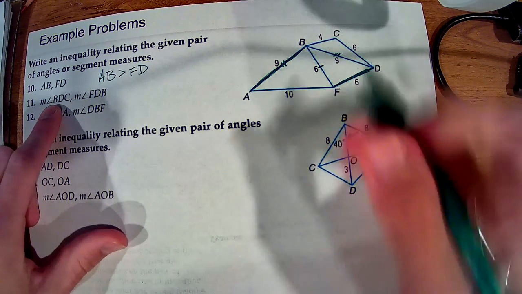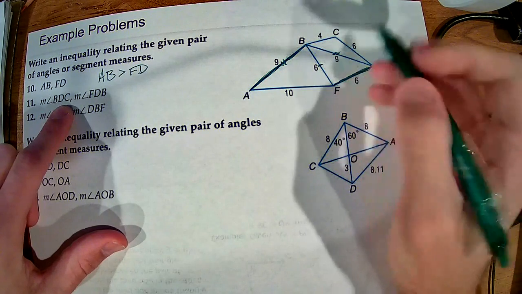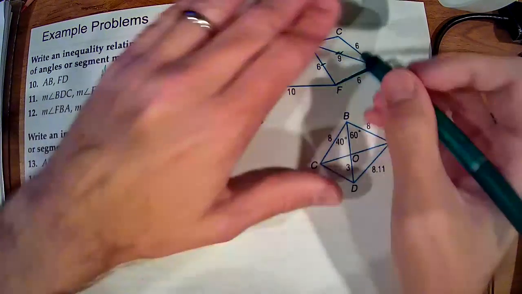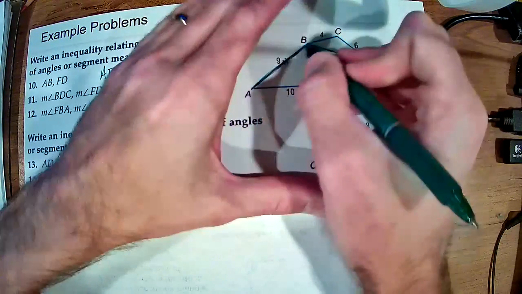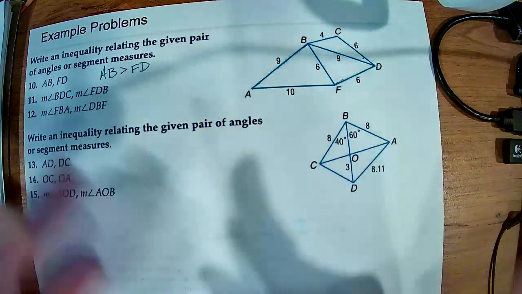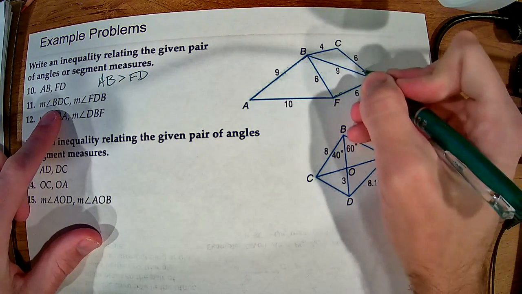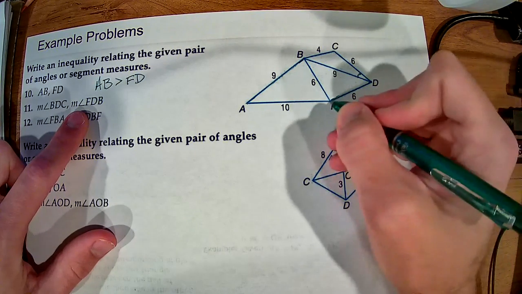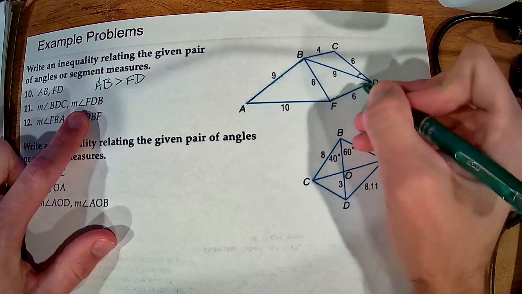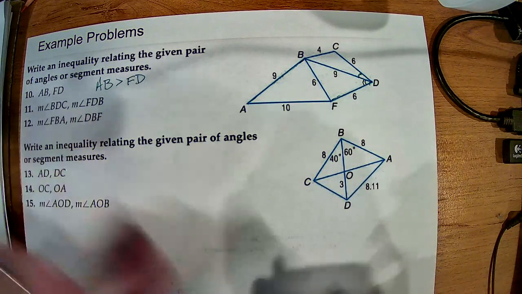Measure of BD. Oh, where is D? BDC. So this angle here. Actually, I'm going to erase those so I don't make a mess of it. There we go. So the measure of BDC, so this angle here. The measure of FDB, so this angle here. So these are our two in question. And let's see what we can figure out.